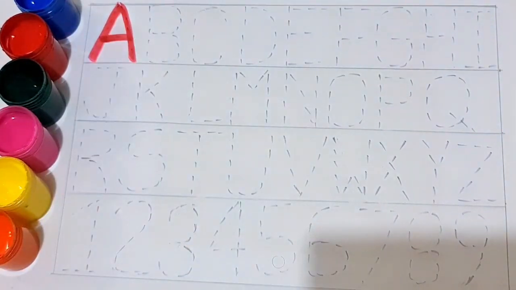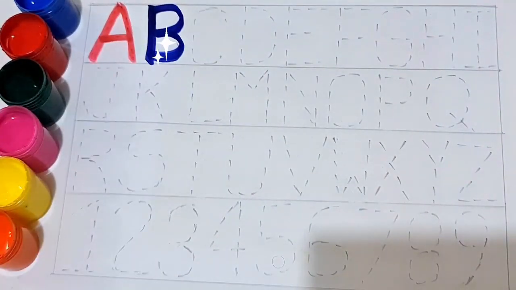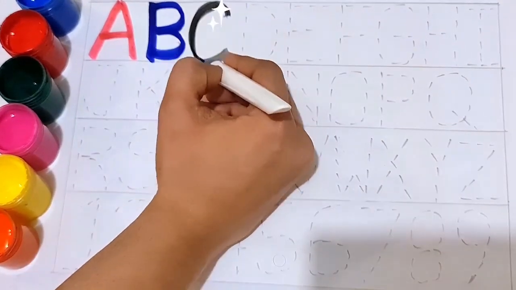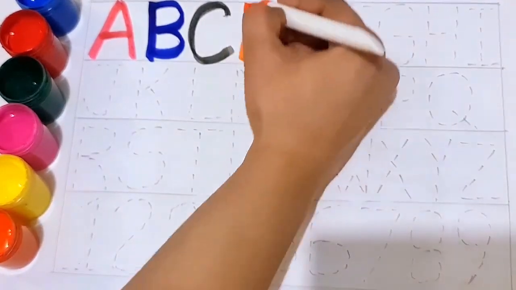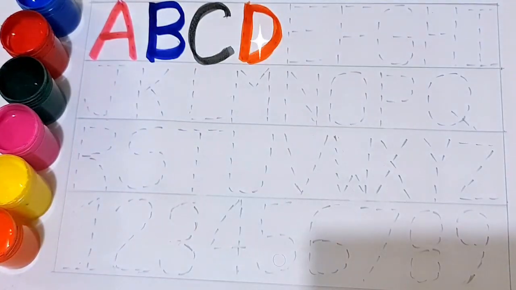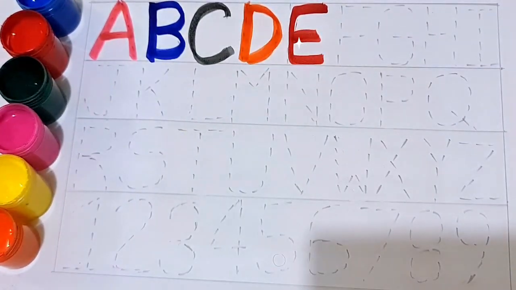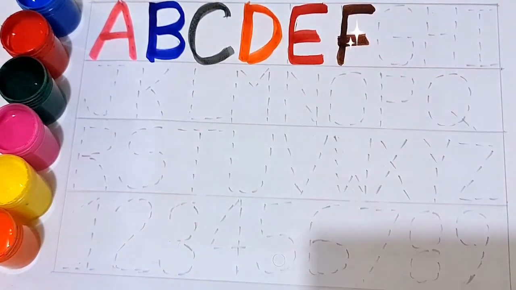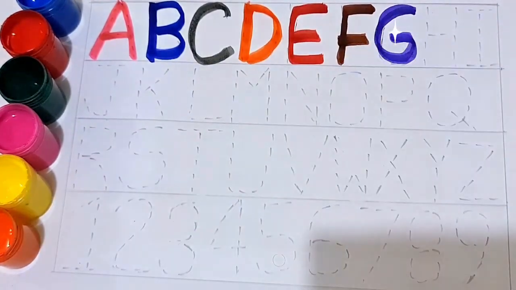A for apple. B for ball. C for cat. D for dog. E for elephant. F as for fish. G for grapes.